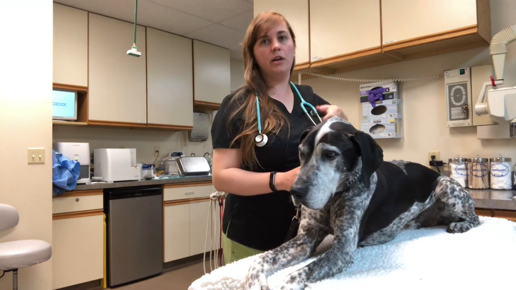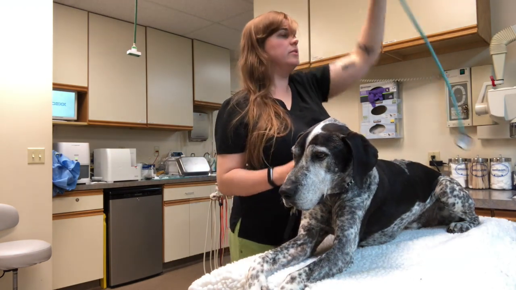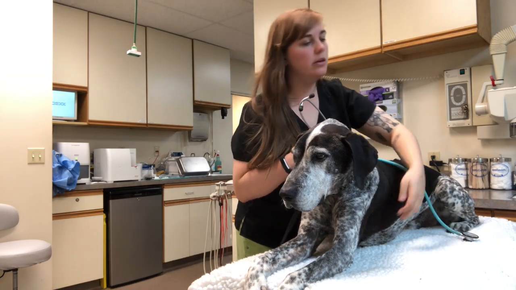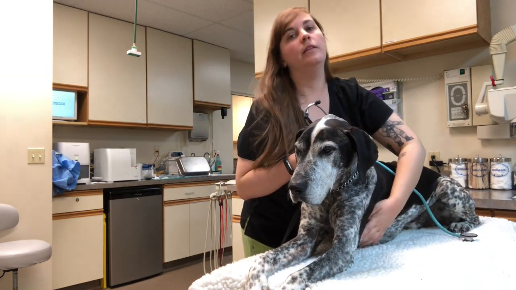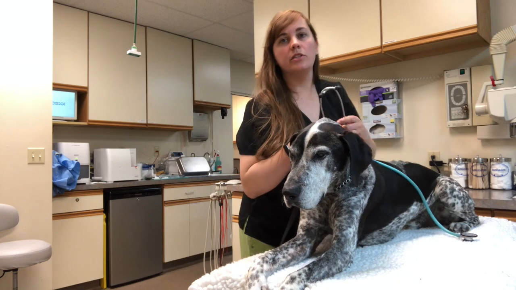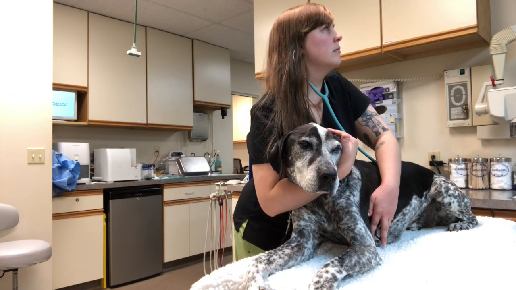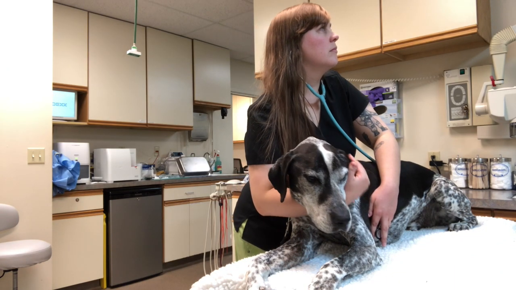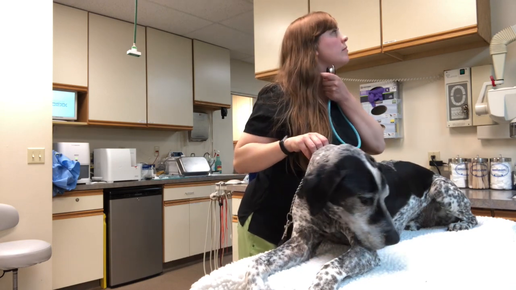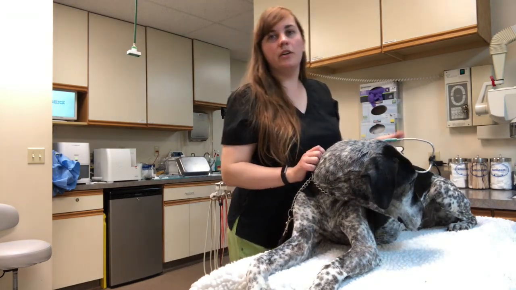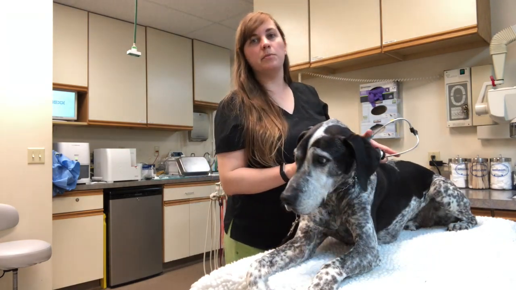So now I'm going to listen to his heart, and where I want to listen to his heart is just over the elbow on the left-hand side of his chest. So for Austin's heart rate, I'm getting about 80 beats per minute.